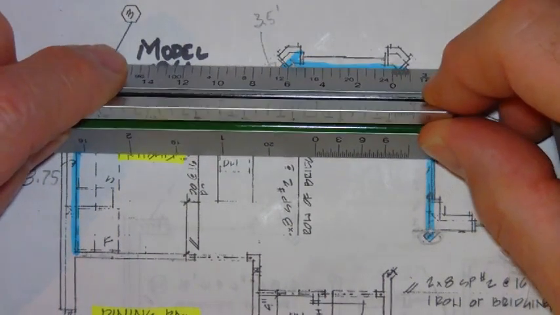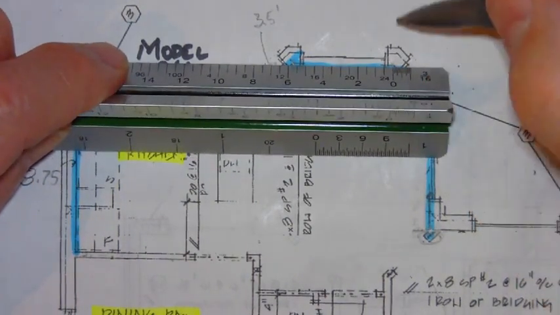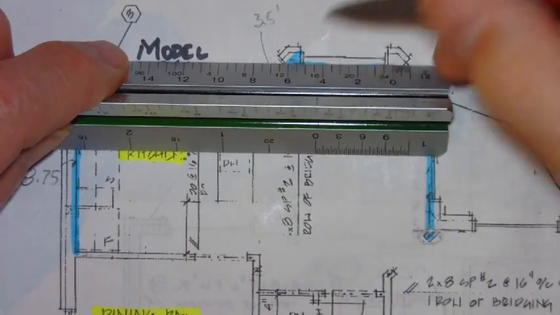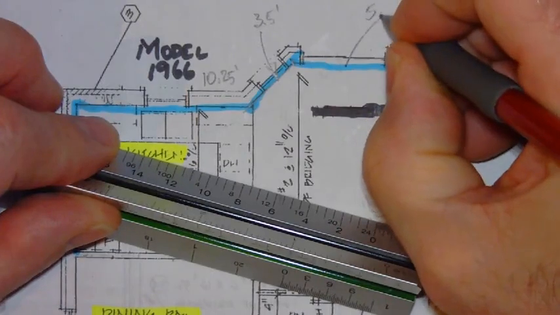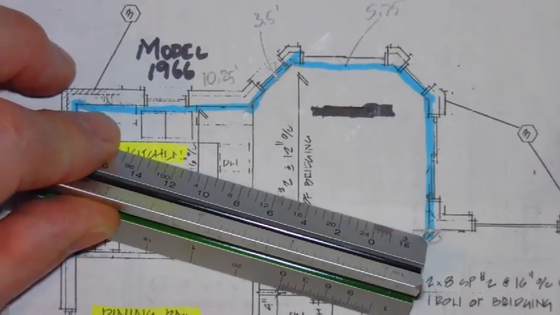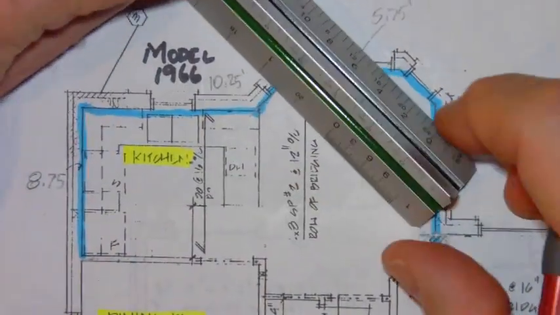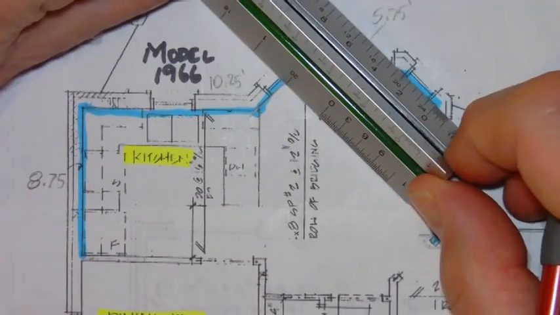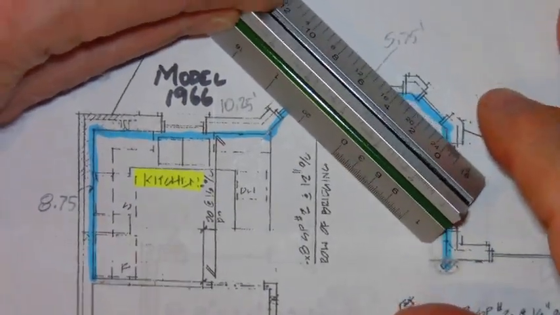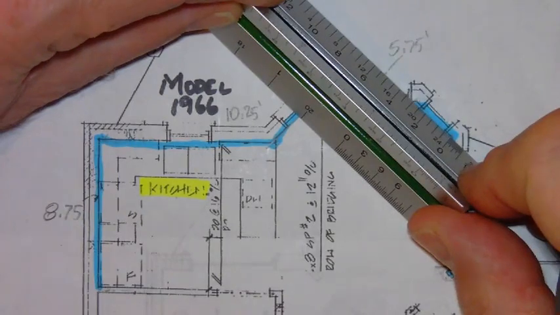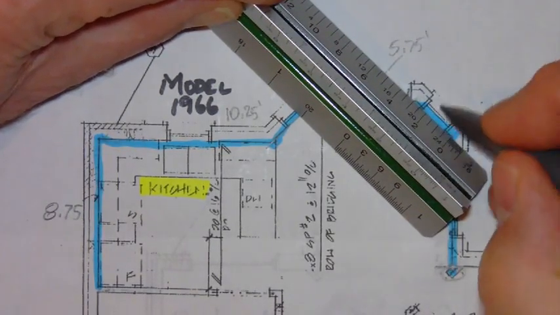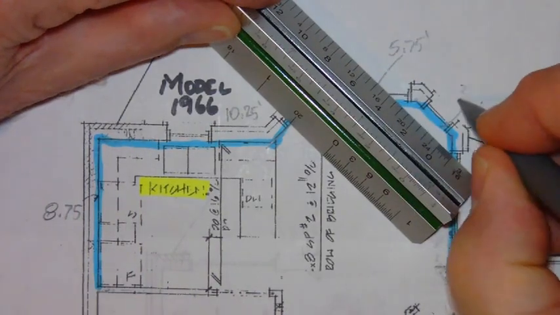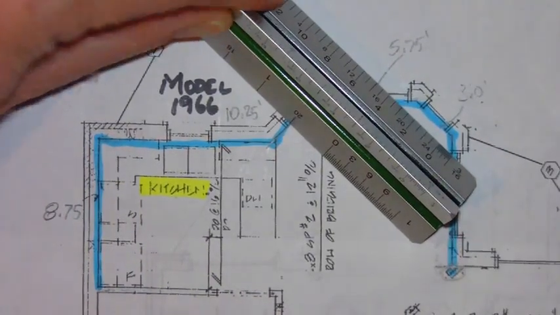We'll measure this wall here, and we get 5.75 feet. Let's measure this partition, this exposed wall here, and it looks like we're getting just under 3 feet, so we're going to call that 3.0 feet.